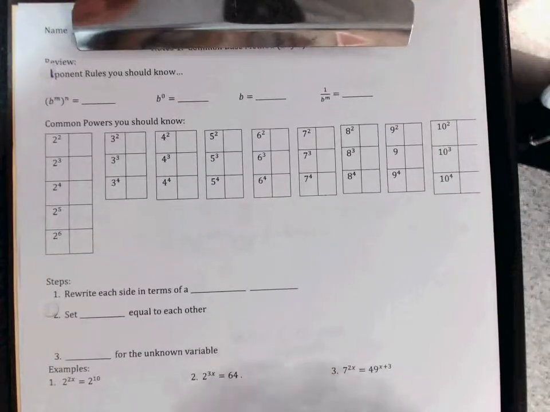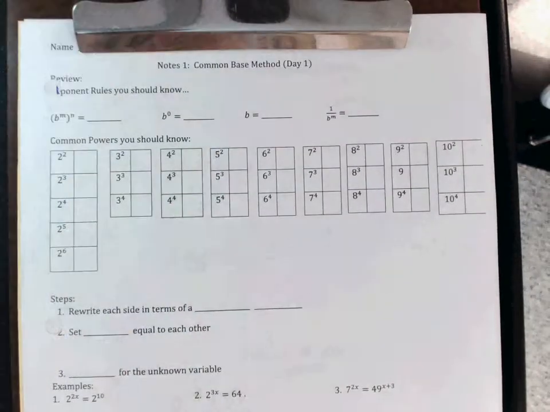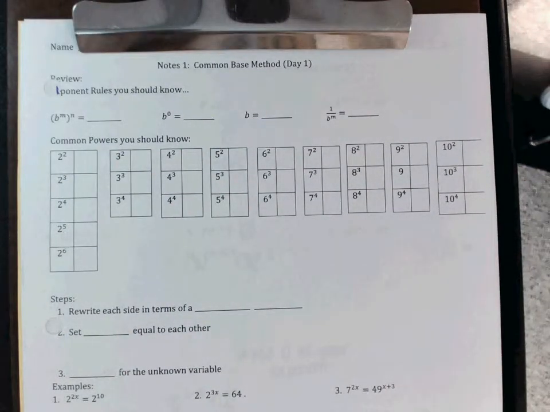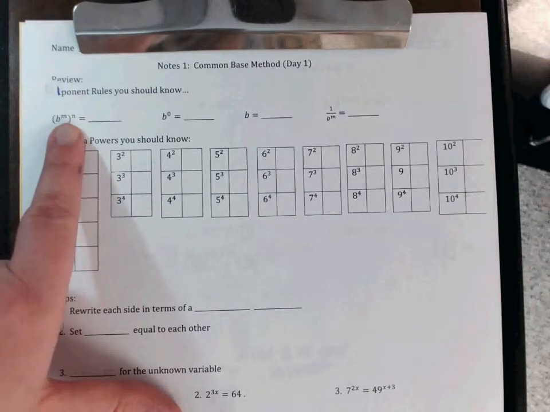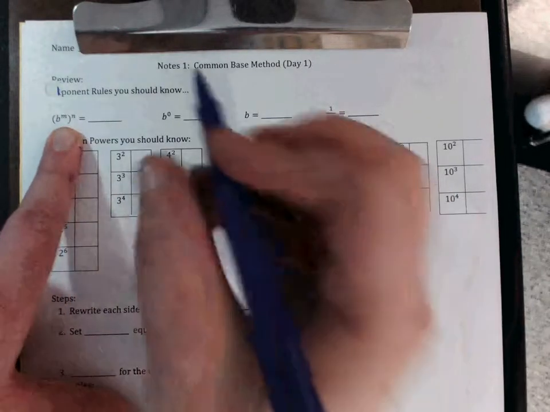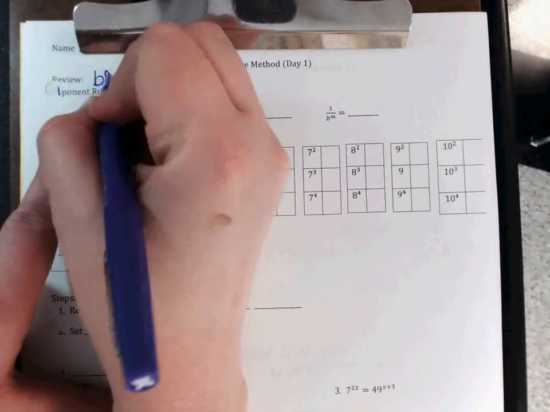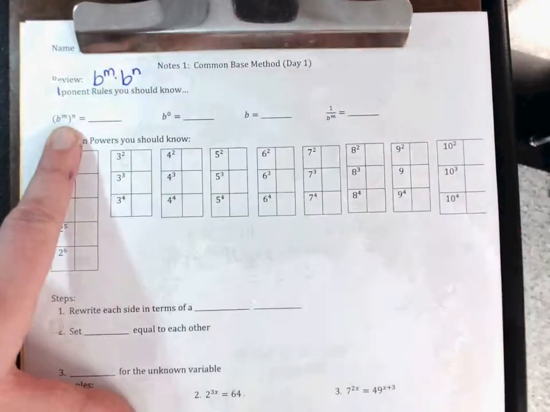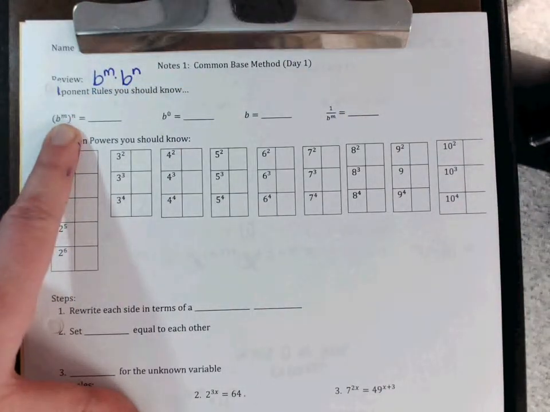Today should be nice and easy. Okay? We saved an easy topic for right before spring break. We are going to solve with common bases. So, think back to Algebra 1. Do you remember what you do if you have an exponent raised to another exponent? Okay, you would add if it was this. But if there's only one base, you multiply.